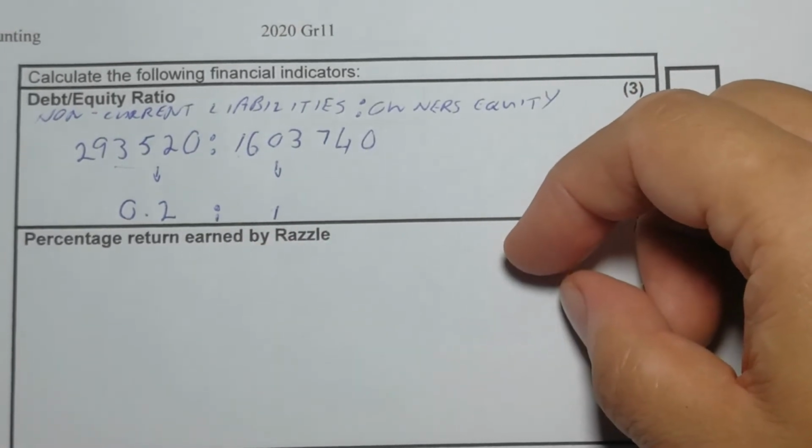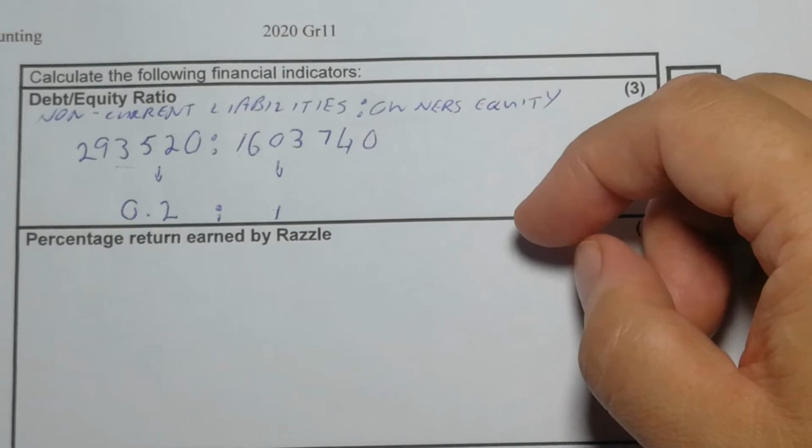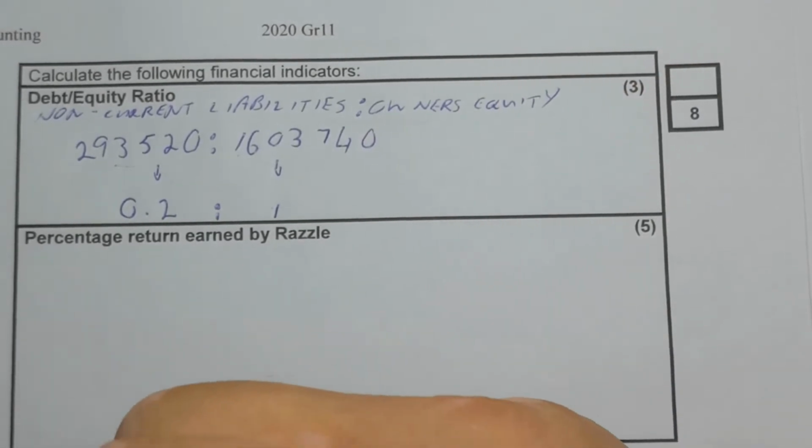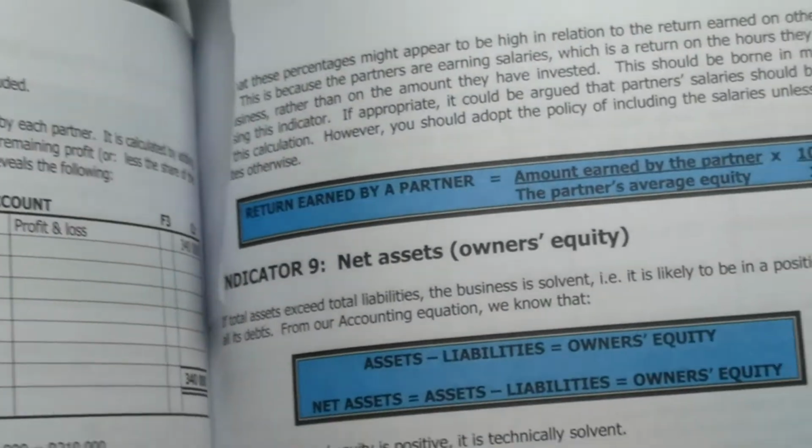Percentage return earned by RASL, for that particular one, we have to use this formula.